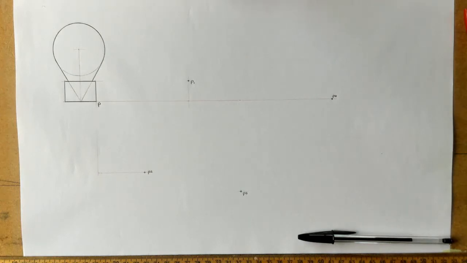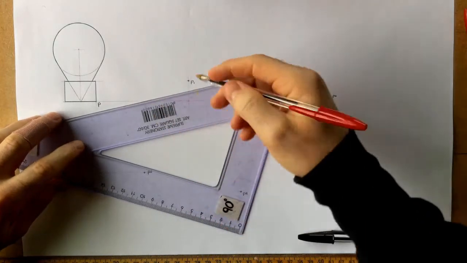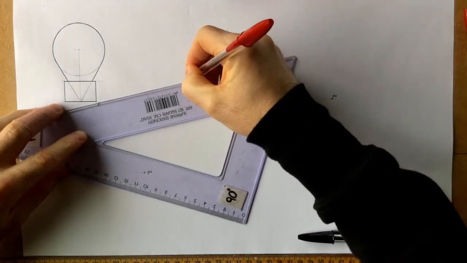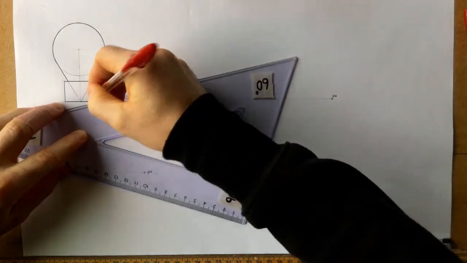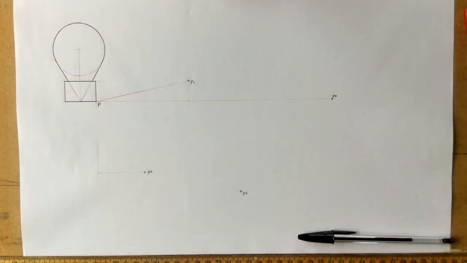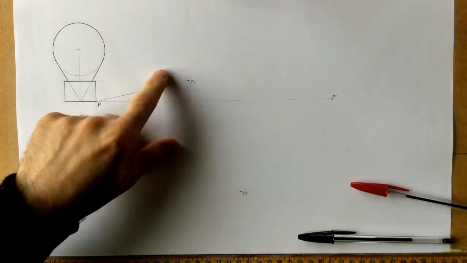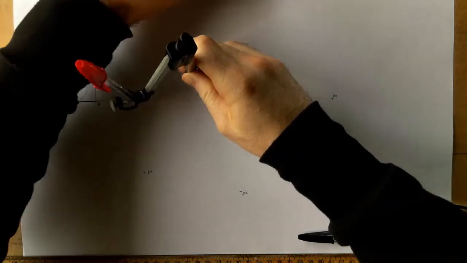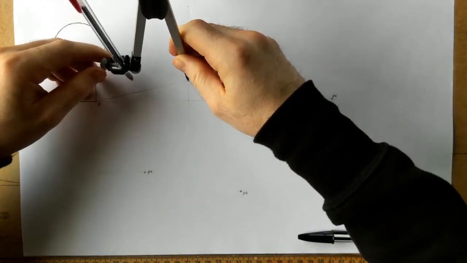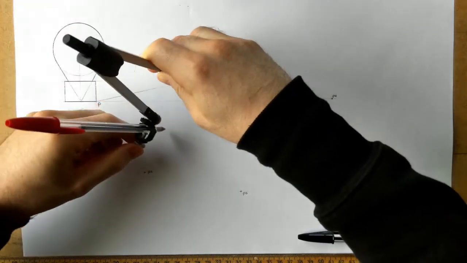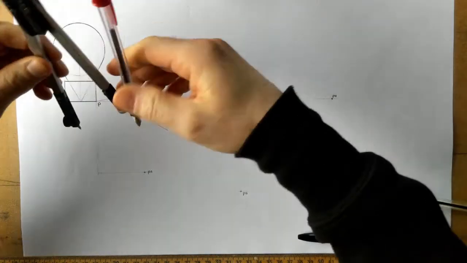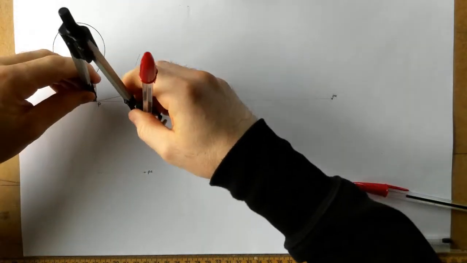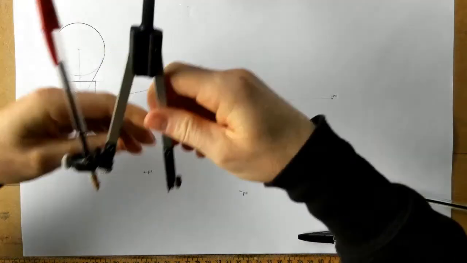Okay, so the very first one is, what you would do here is you're going to connect P to P1. Okay, having connected P to P1, what I'm going to do now is I'm going to bisect that line. Pick a distance over halfway. Back here and do that one again.